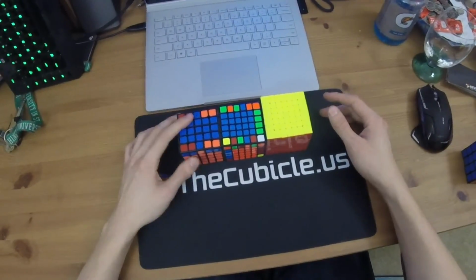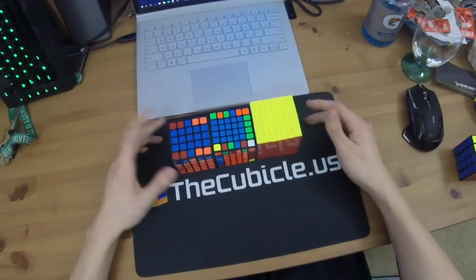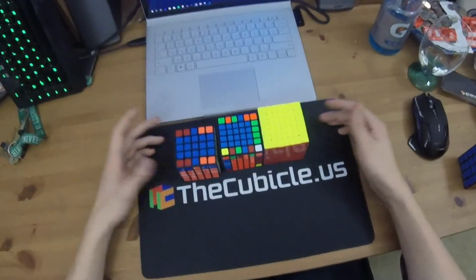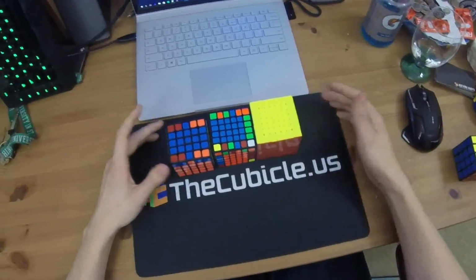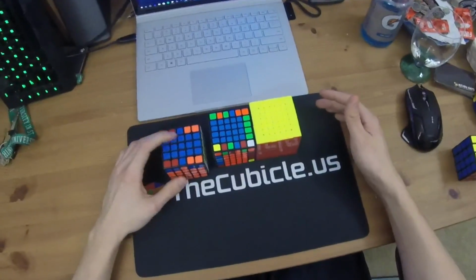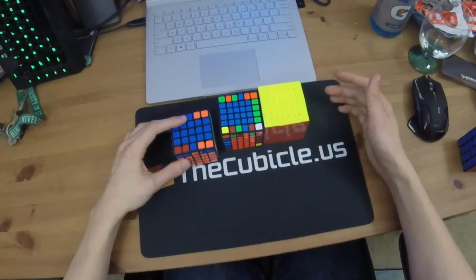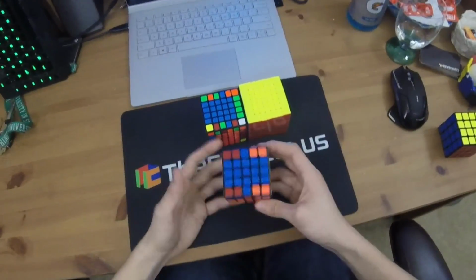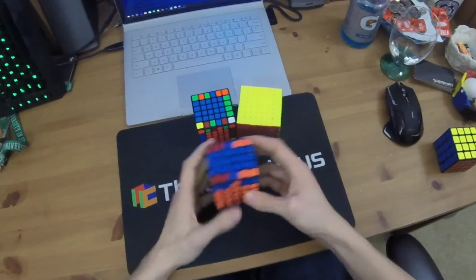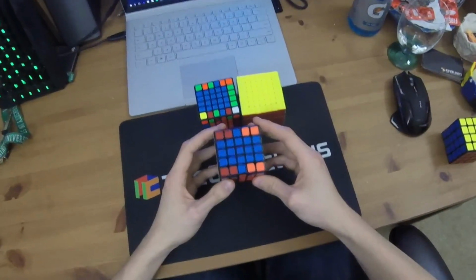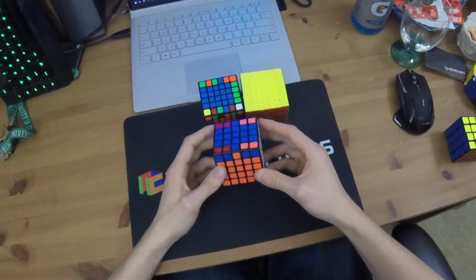The first week is a pretty general tip that a lot of people know about, but I have a couple more in-depth things about it, and we're going to be talking about last two edge algorithms on your big cubes. When people say last two edge algorithms, they usually mean the 5x5 last two edge algorithms, and there aren't too many cases. I think there's only like 12 or so.